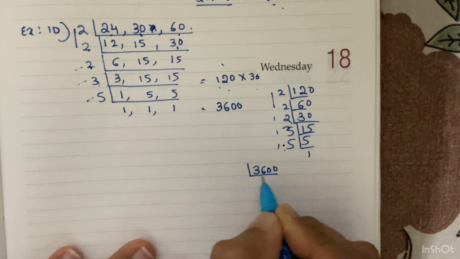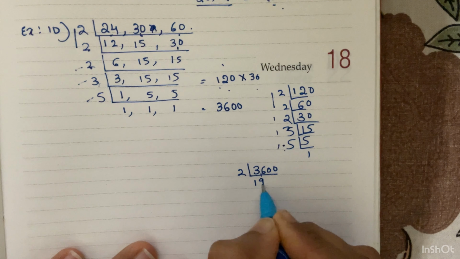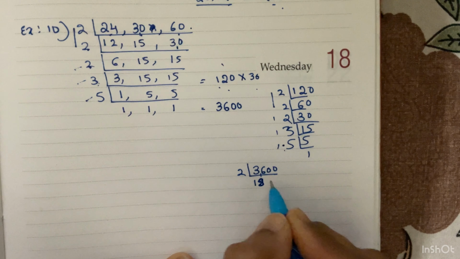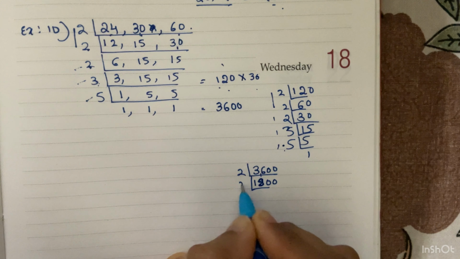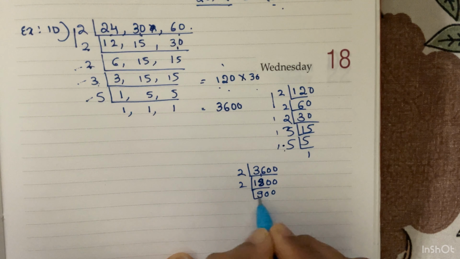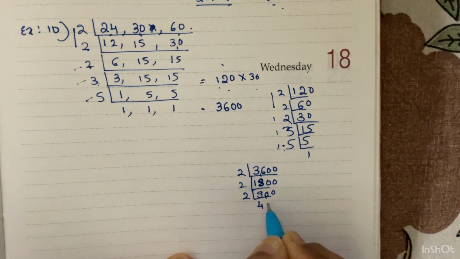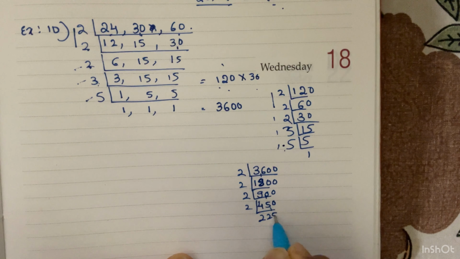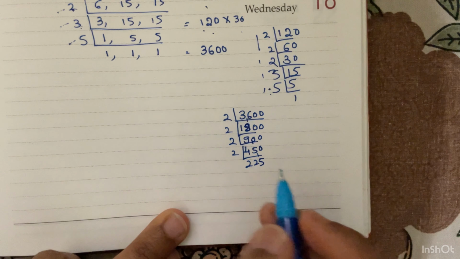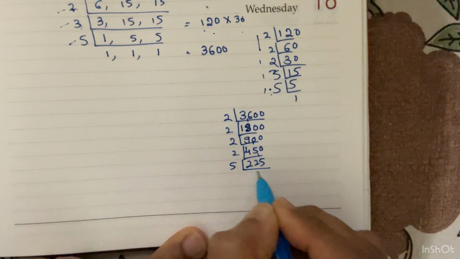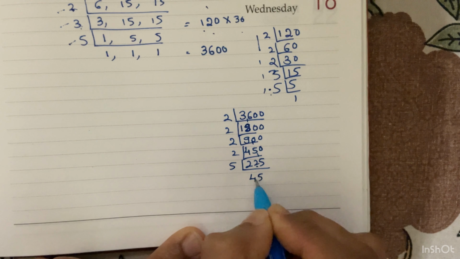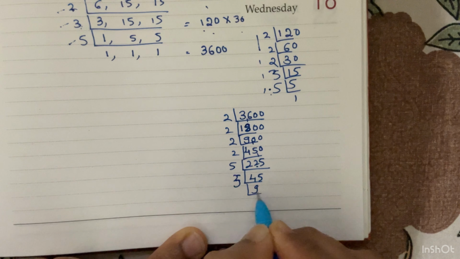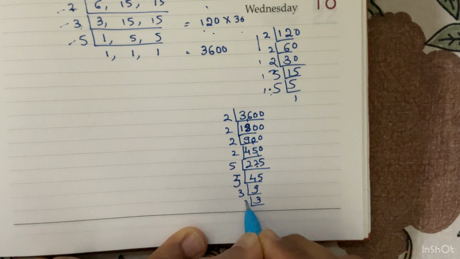Even numbers, start from the 2. 2 1s are 1 left, 2 8s are 16, sorry, 0, 0 as it is. Now 2 9s are 18, 0 as it is. 2 4s are 8, 0, 2 5s are 10, 0, 2 2s are 4, 2 2s are 4, 1 left, 2 5s are 10. Okay, now let me start from the 5. 5 4s are 20, 2 left, 5 5s are 25. Okay, 5 9s are 45, 3 3s are 9, 3 1s are 3.